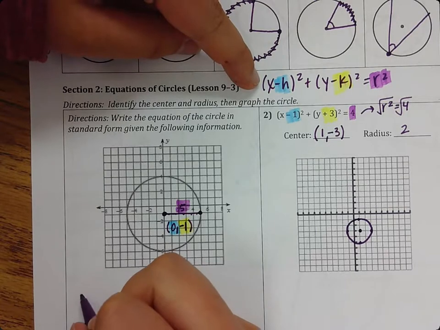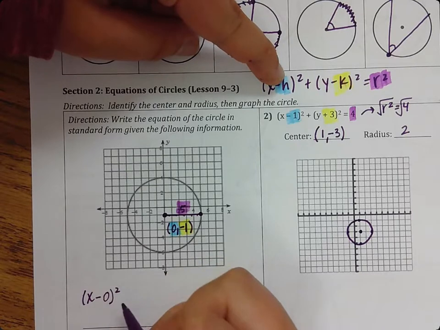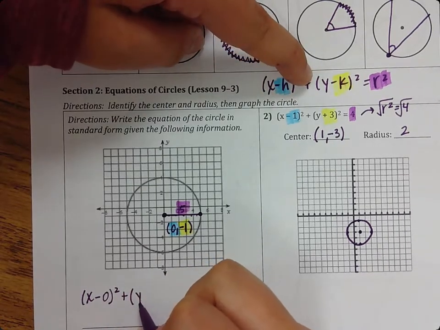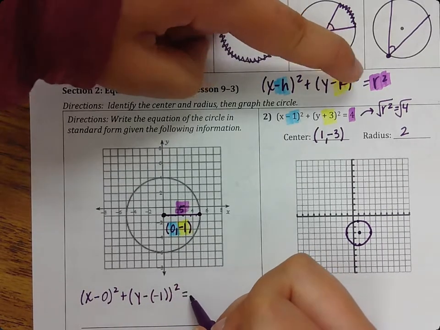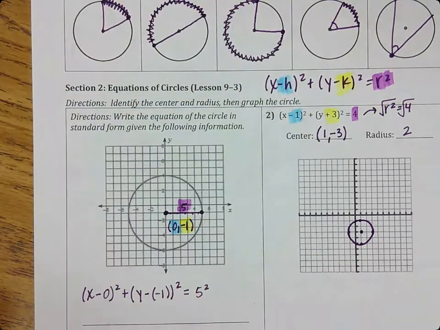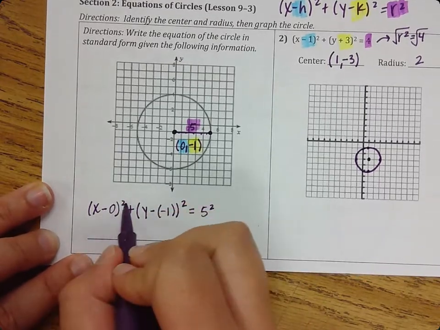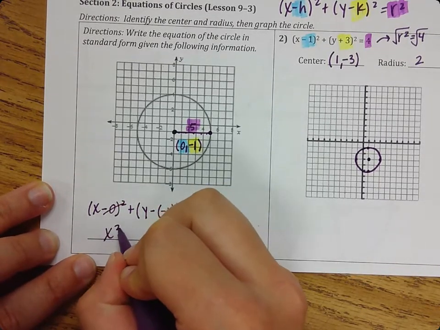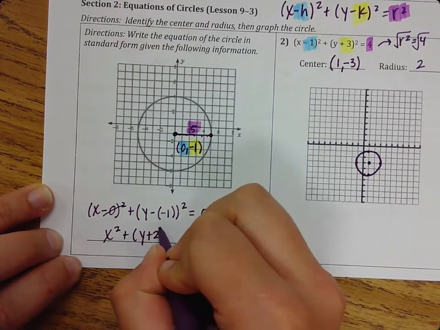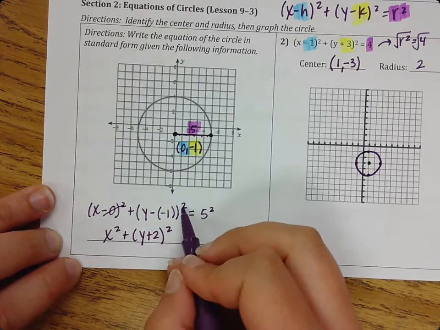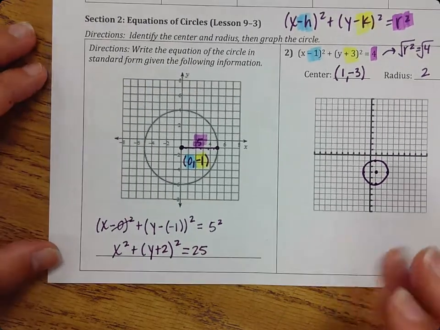So it tells me to do x minus h. H is 0, so x minus 0 squared, plus y minus k, which is -1 squared, equals my radius squared, which is 5 squared. Now there's some cleaning up here that we can do. X minus 0, we don't technically need to write out that minus 0. So I'm just going to write this as x squared. When I have a double negative in math, it turns into a positive, so it's going to turn into y plus 1 squared. And then 5 squared is 25. So this is my final answer.